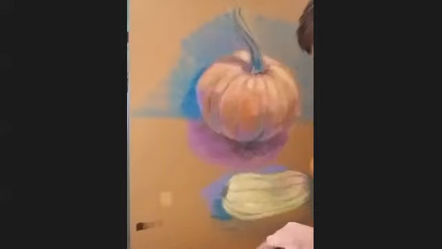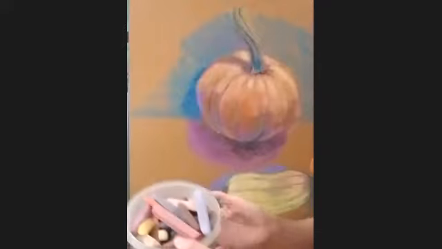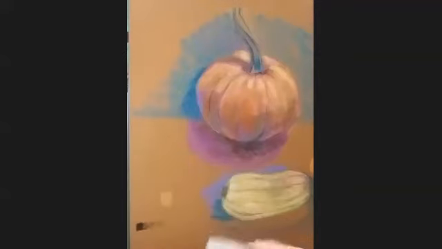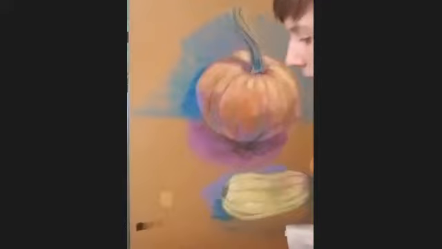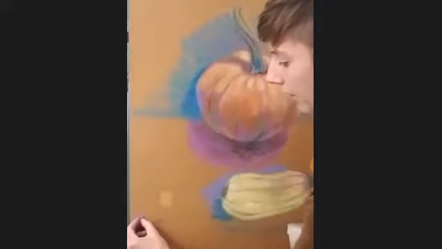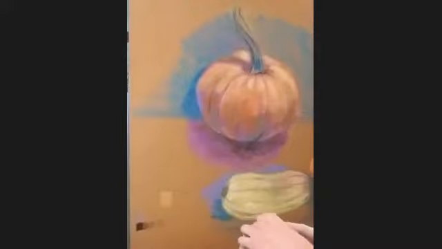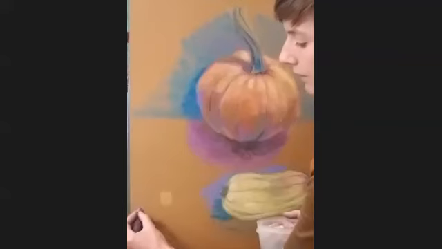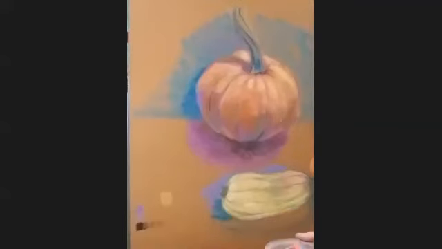So let me show you what I'm working with tonight, which is kind of a mix of soft pastels and hard pastels. I'll talk about the difference in a moment. But if I start laying out my colors in terms of value, I could think about what are my darkest colors? And they're probably going to be my purples and my blues.